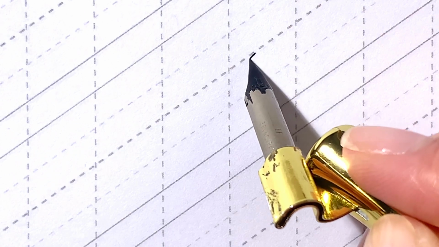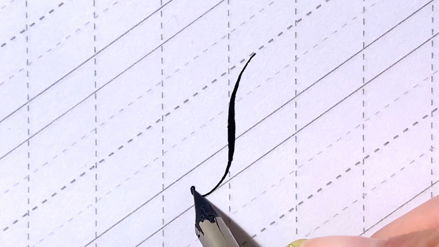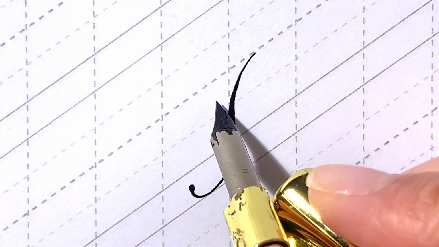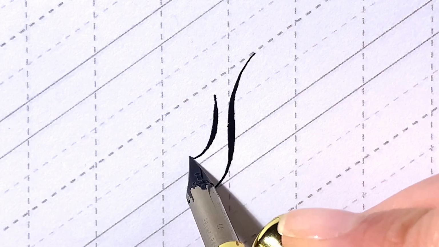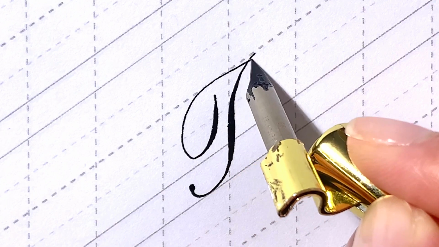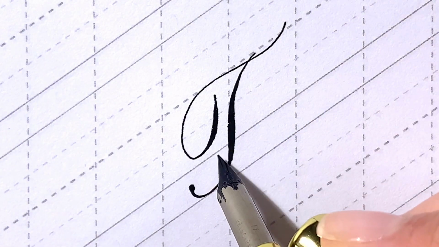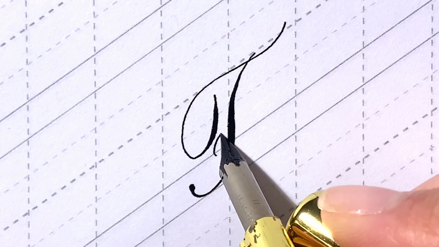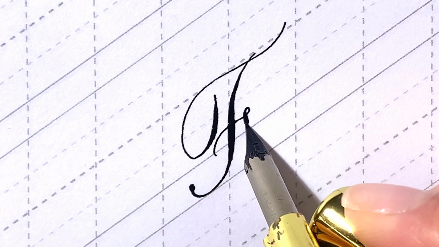Capital F begins with the S-curve entrance stroke and follow with a counterclockwise oval with an extended tail to the right like this. And start the crosshatch at the header line to the middle of the second space. And draw a little loop like this.